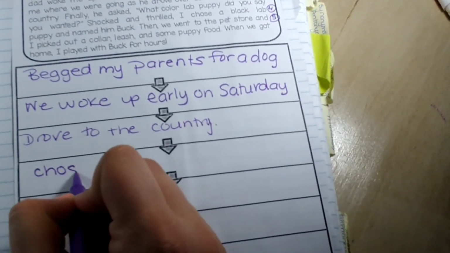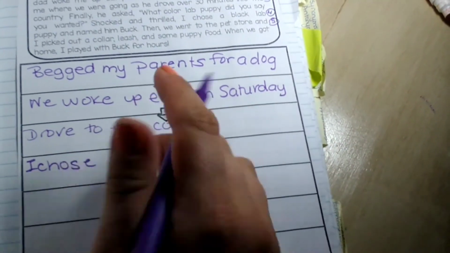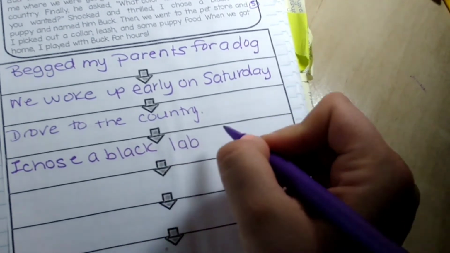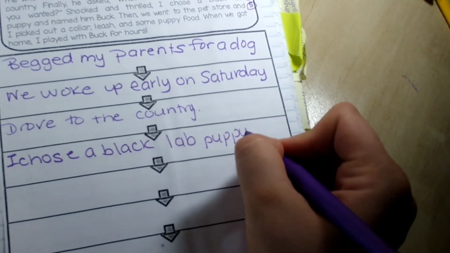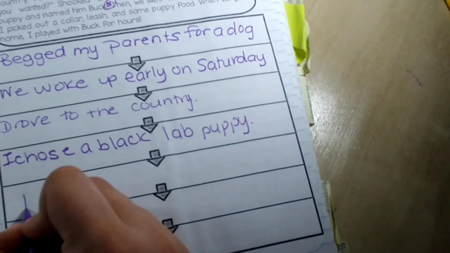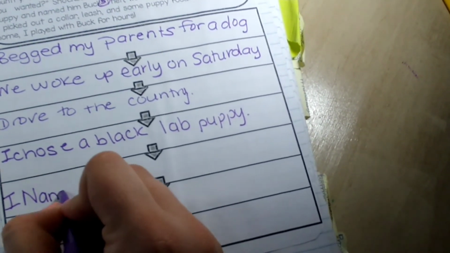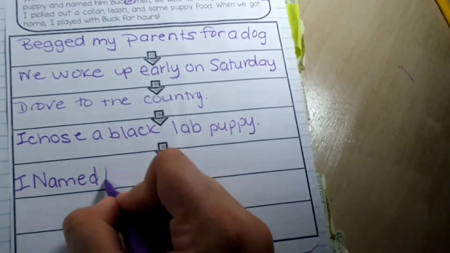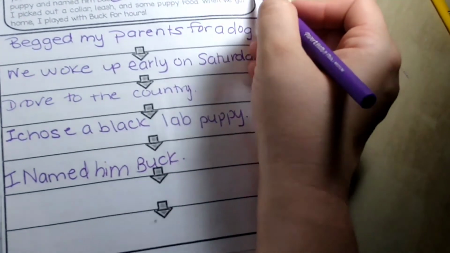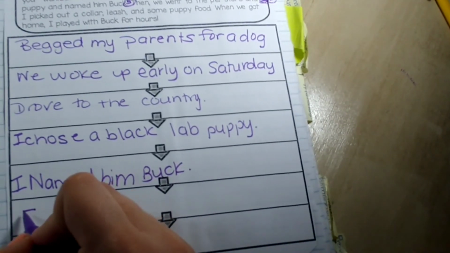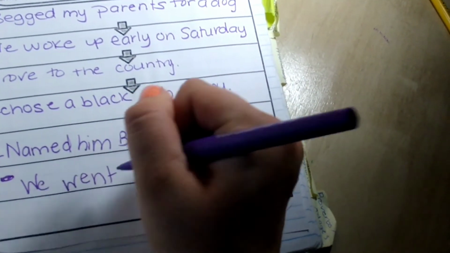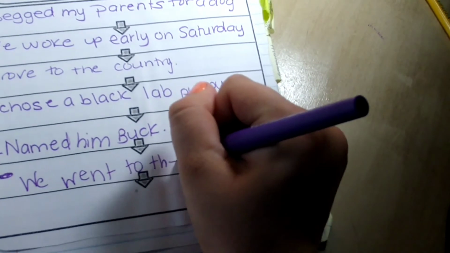Then I chose a black lab puppy. Oh, I actually forgot that event. I named him Buck. Then we went to the pet store.